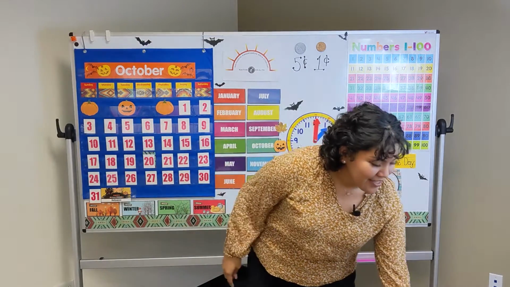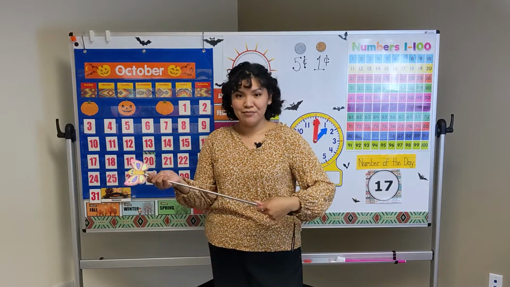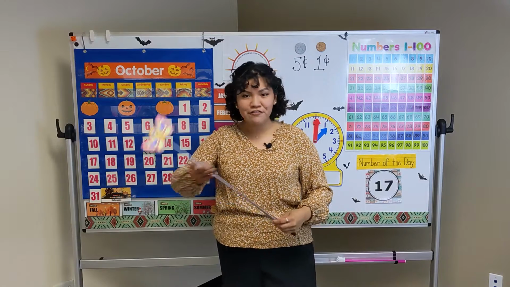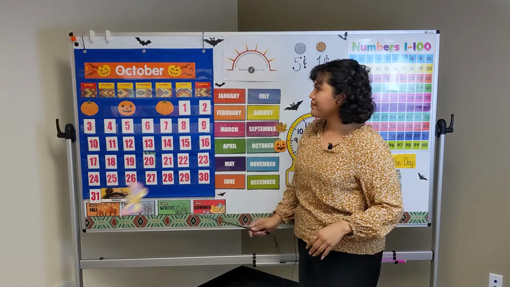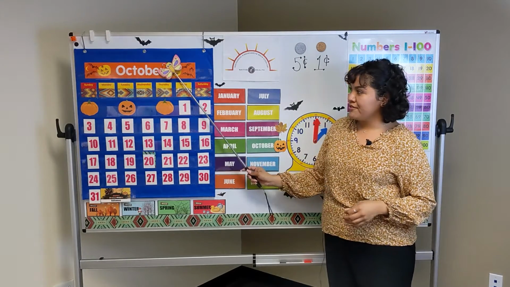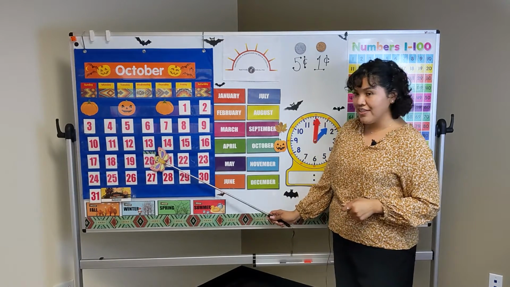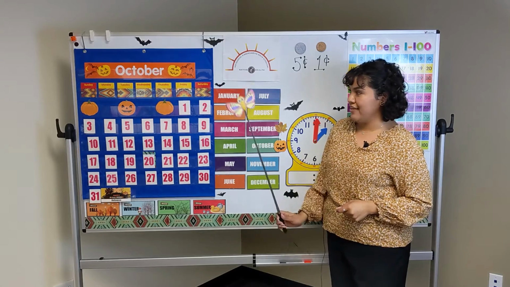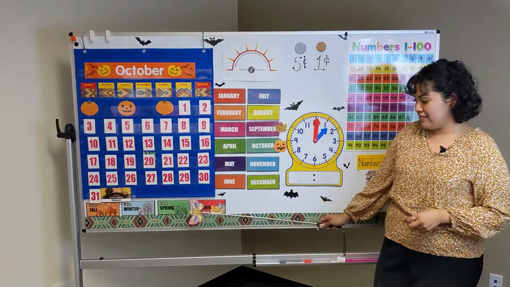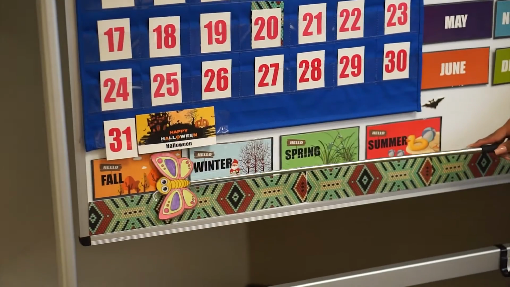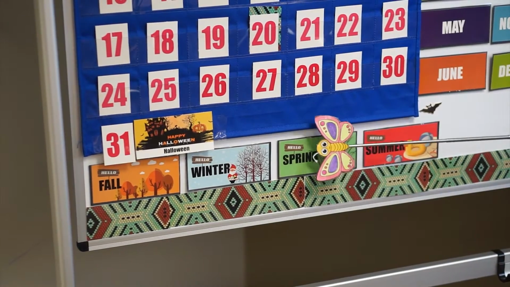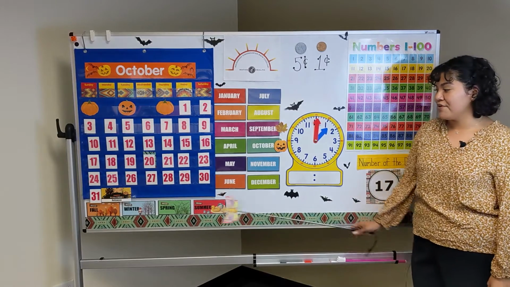So let's begin with our math meeting board. Get into routine, get Miss Butterfly, our lovely helper, and let's start with our calendar. So it's October the 20th and it's Wednesday. All right, so let's go to our seasons. We're in the fall season, then we're gonna go to winter, then spring, and then summer.